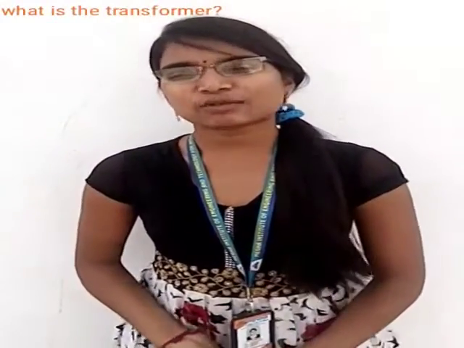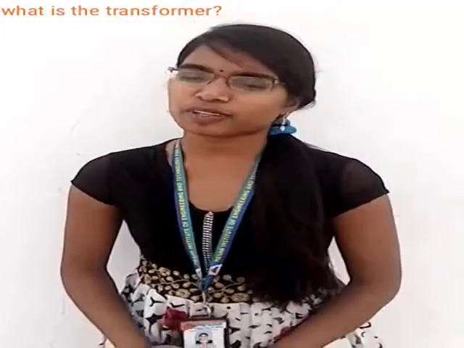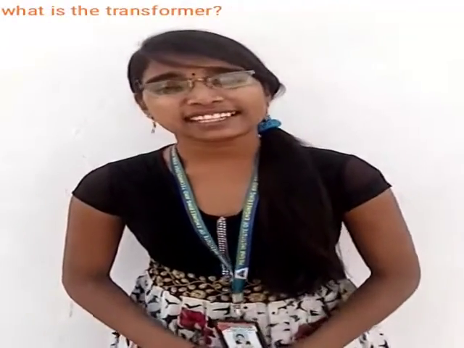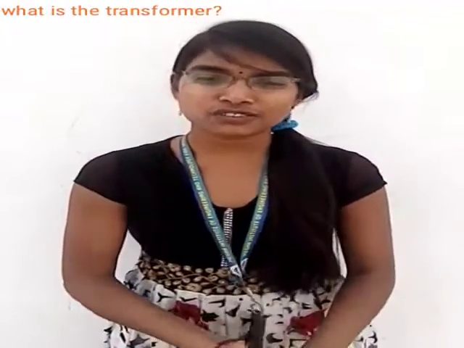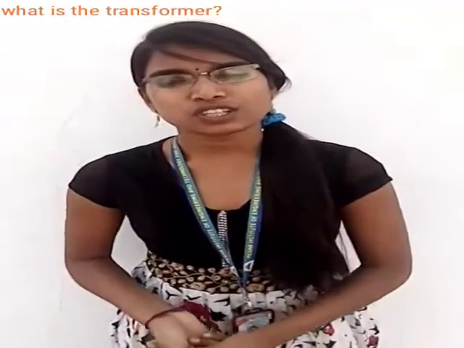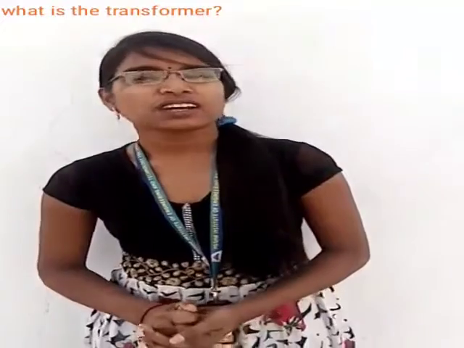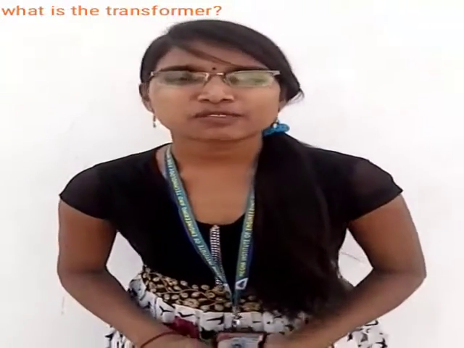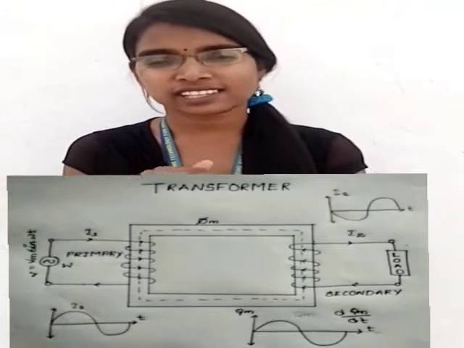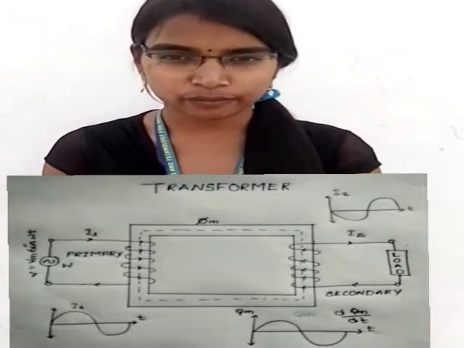Before starting the actual project work, we should know what is a transformer and what is resonance. Transformer. AC current can be transmitted only because of the transformer. A transformer is a static electrical machine which transfers the power from one circuit to another circuit with the same frequency. Transformer works on the principle of mutual induction. Now you can see on the screen a diagram of a transformer.